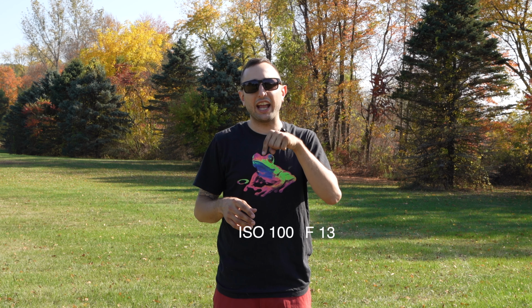What you're seeing right now, the camera settings are at f-stop 13, ISO 100, and a shutter speed of 1/50. And you can see that the background and the foreground are exposed the same. So the subject, which is me, doesn't really stand out. This is one way that you can film. However, it's not ideal for getting that cinematic look.